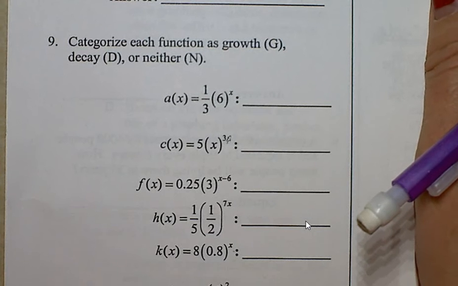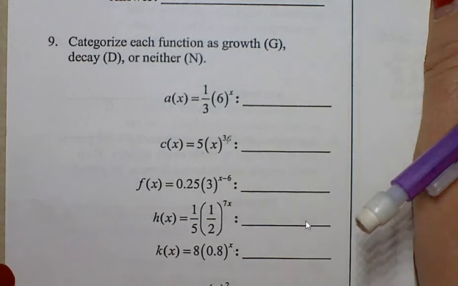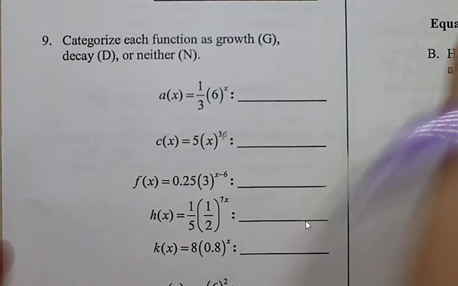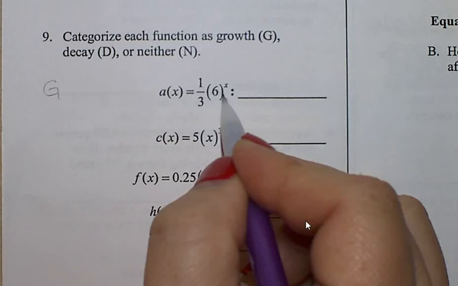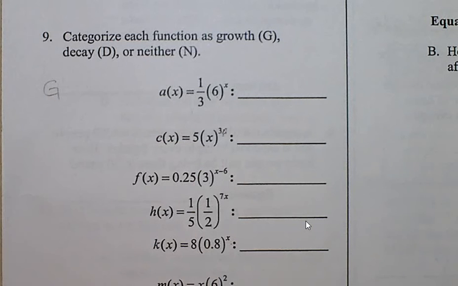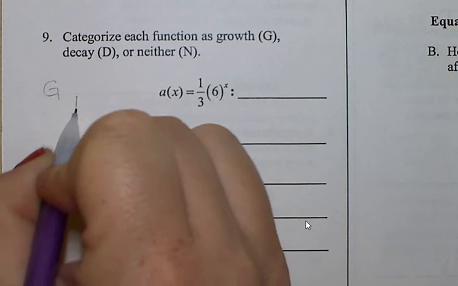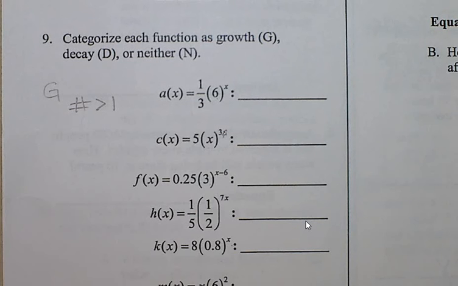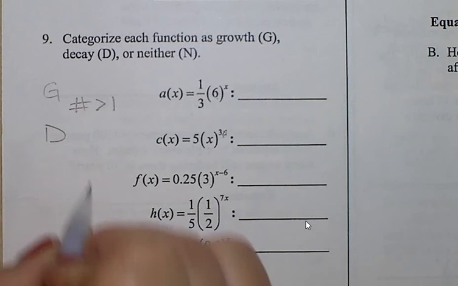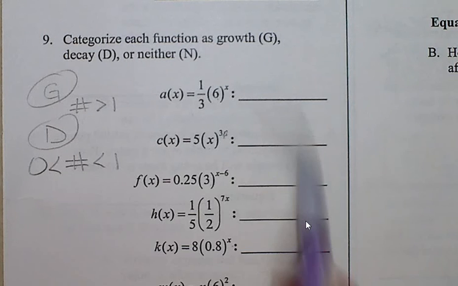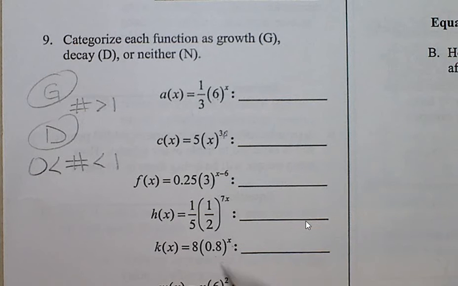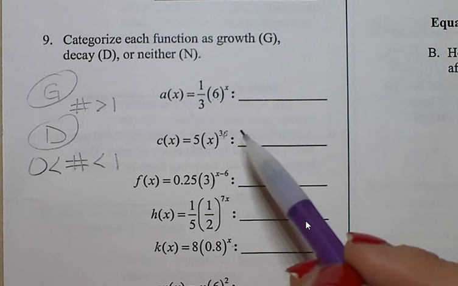So we're going to categorize each one of these as an example of either exponential growth, decay, or neither. As a reminder, if a problem is growth, it means the base, which in every one of these cases is in parentheses, has a value that is greater than 1, not equal to 1, but greater than 1. If it is decay, that number will be less than 1, but greater than 0. And in all of these cases for growth and decay, the base will be a number, and the exponent must have a variable. It must have a variable.